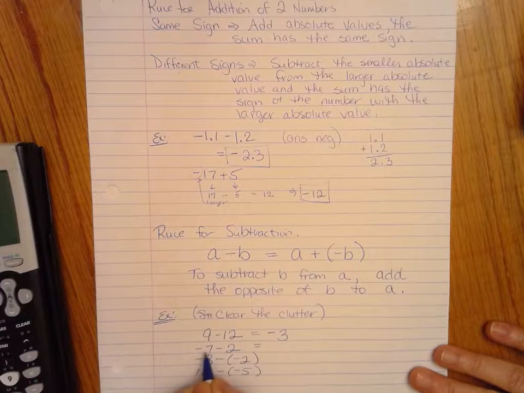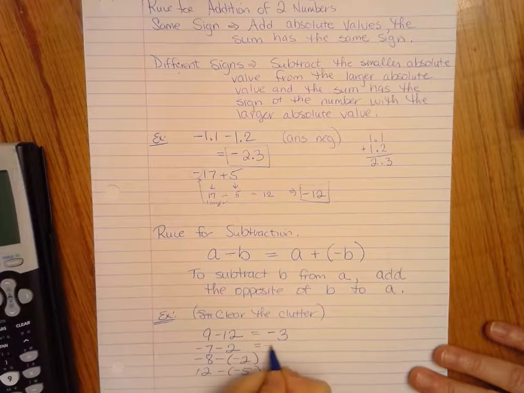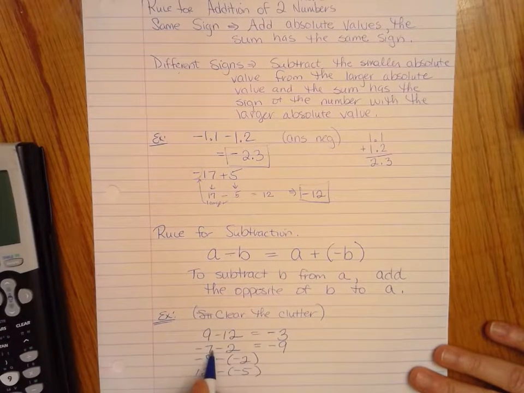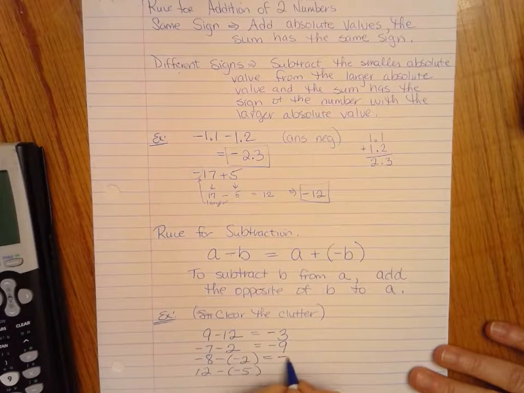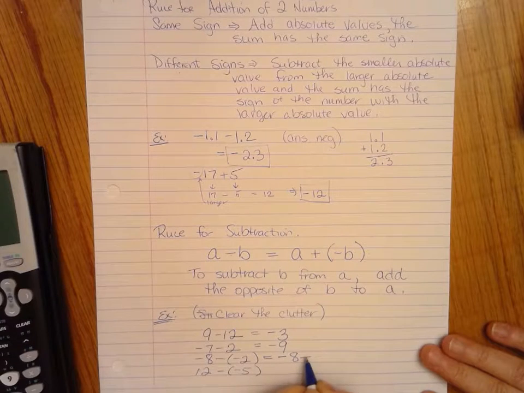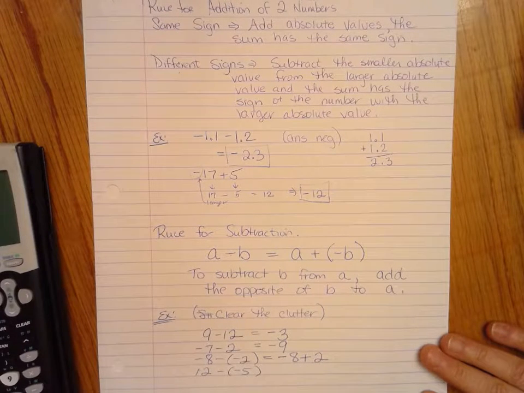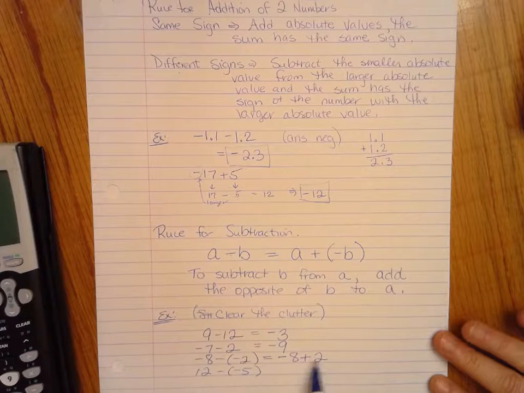Both negative. Negative 7 combined with a negative 2 is a negative 9. This one, this is what I mean by clearing the clutter. Instead of subtracting negative 2, rewrite this as plus 2. The opposite of a negative 2 is a positive 2. The negative 8 stays the same.